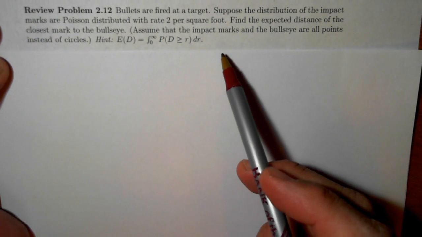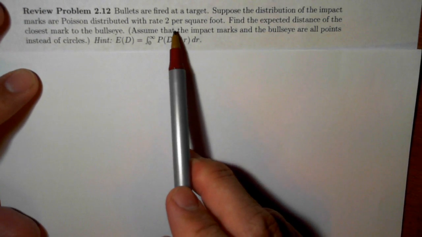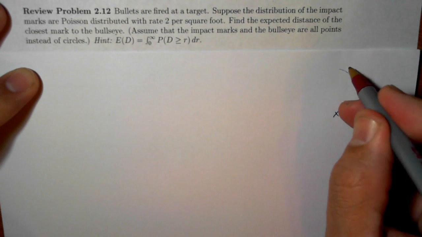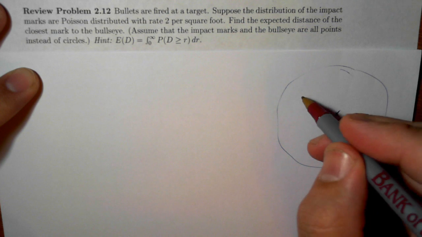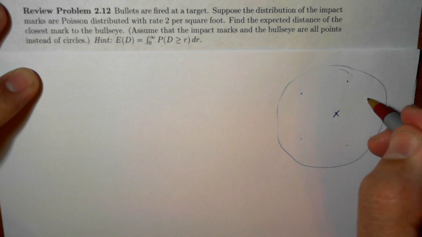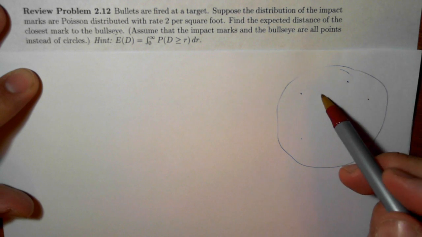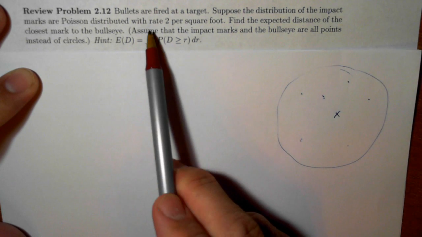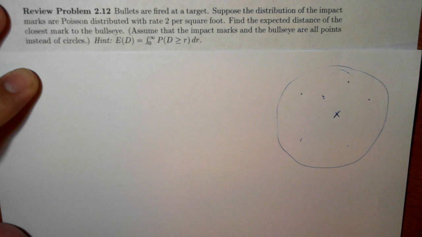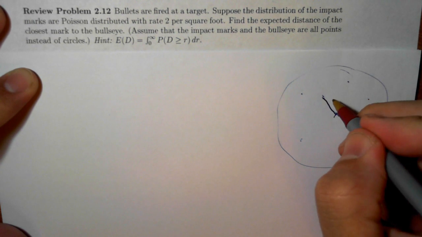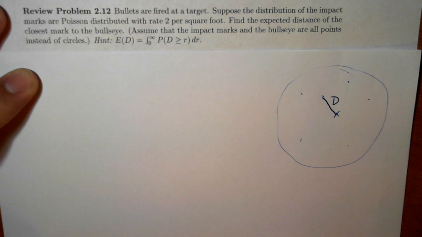Okay, for this problem, we're looking at a Poisson distribution in space. Bullets are fired at a target. So there's a target, and you fire bullets at it. So bang, bang, bang, bang. And the positions of the bullets are Poisson distributed with parameter 2 hits per square foot. Find the expected distance of the closest bullet to the bullseye.